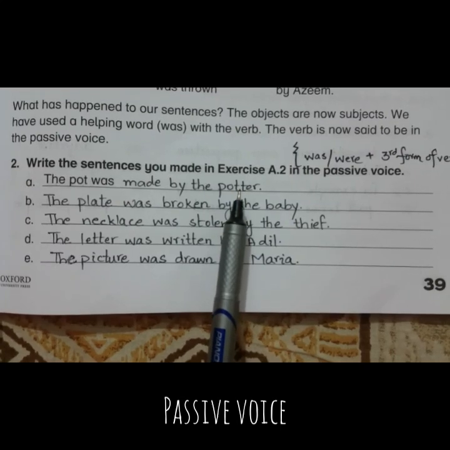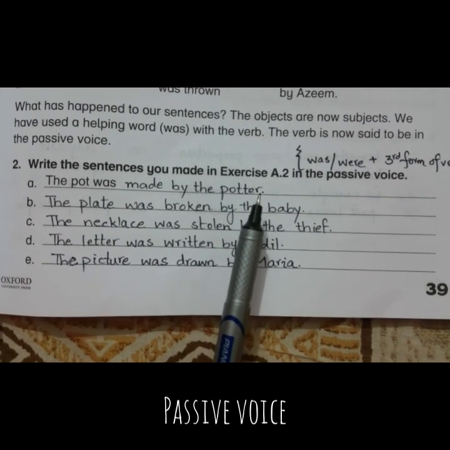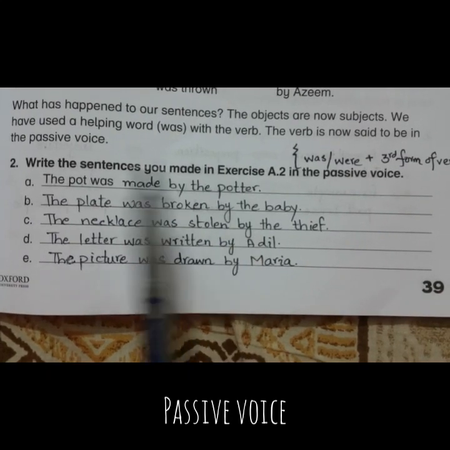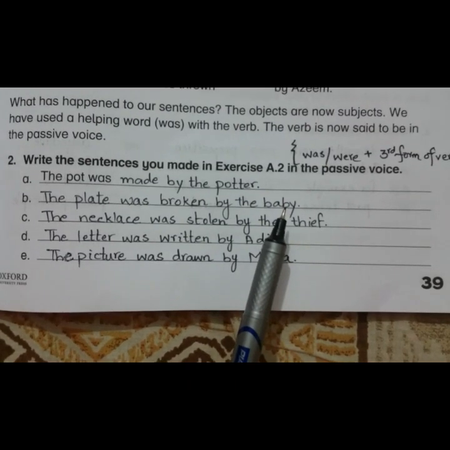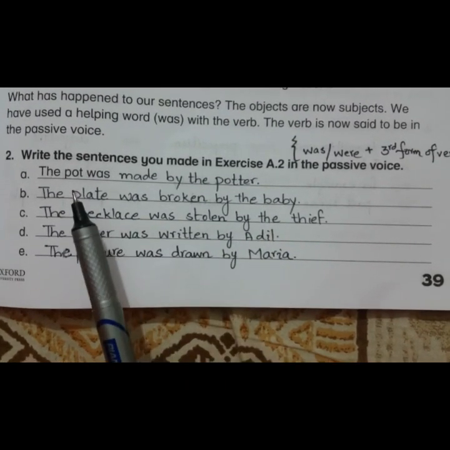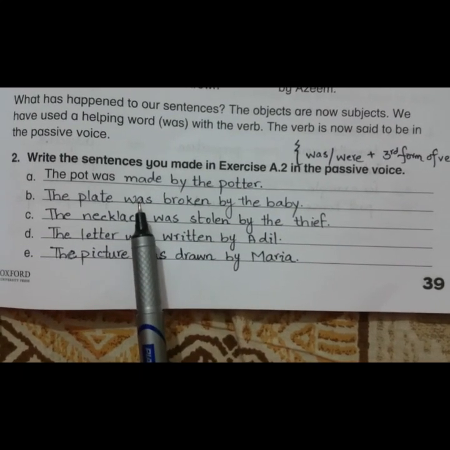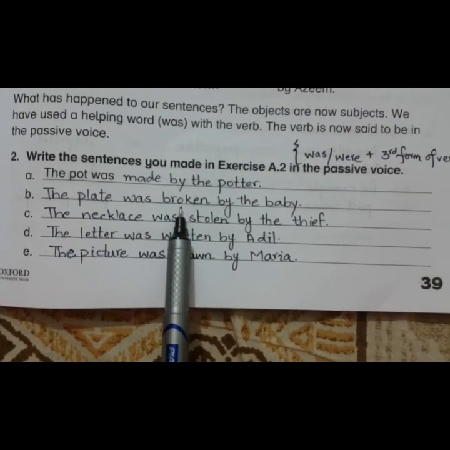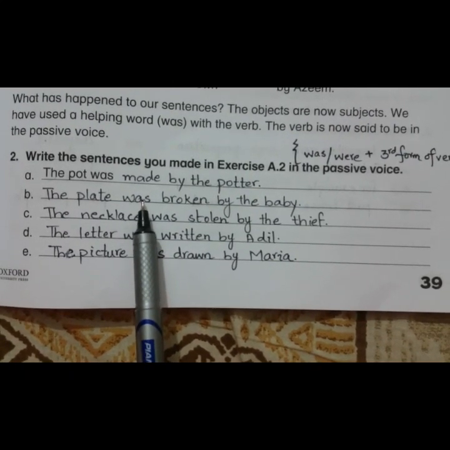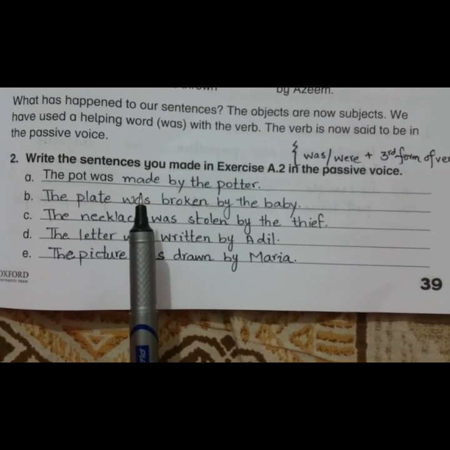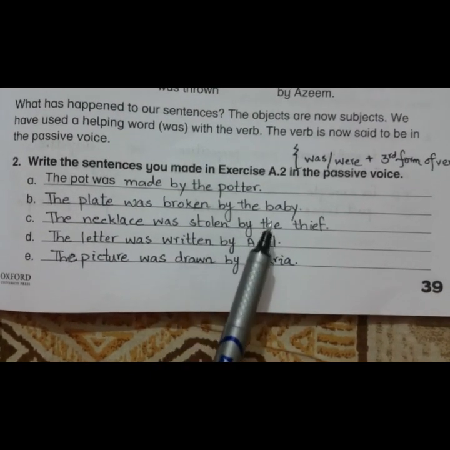Alright. The second sentence was the baby broke the plate. It will be changed as the plate was broken by the baby. The places of subject and object have been changed and broke has been changed into broken, the third form of verb with was. And the third sentence was the thief stole the necklace. Let's change that one. The necklace was stolen by the thief.